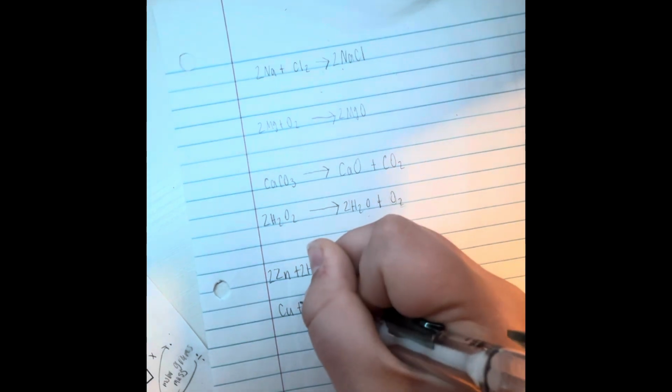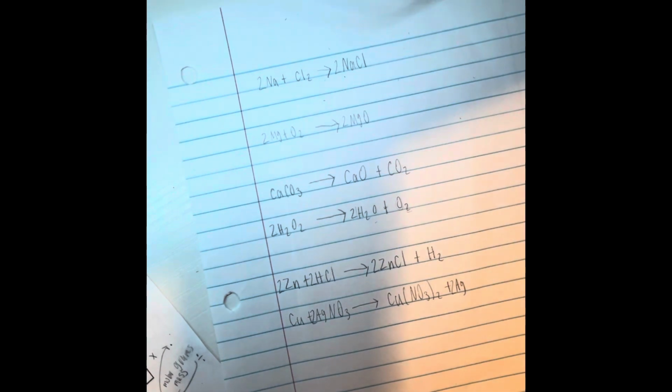So we have to put a 2 in front of the silver nitrate to balance that, and then a 2 in front of the silver, and I believe that is a balanced equation. So there is our single displacement.